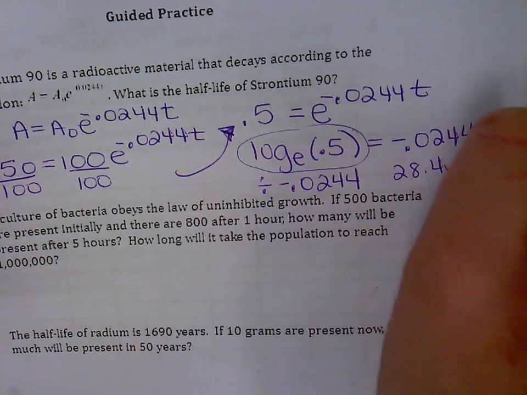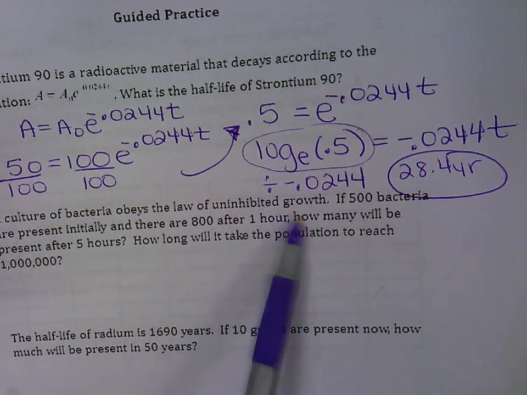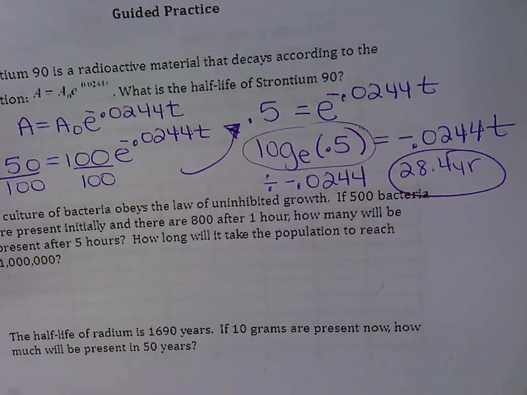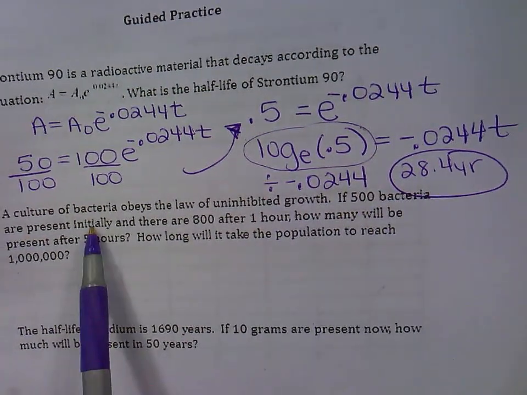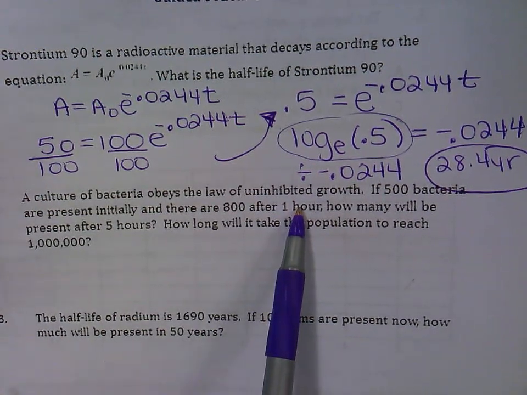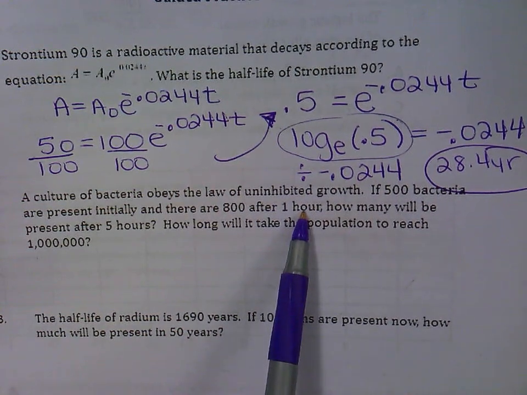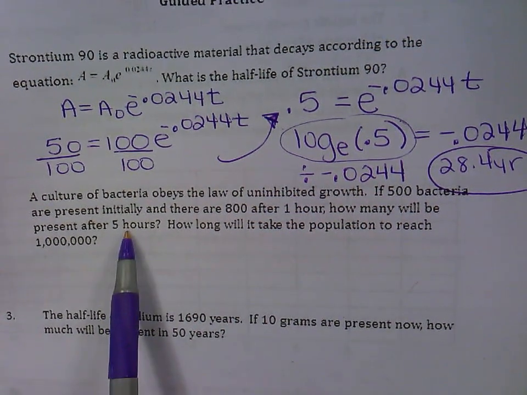28.4 years. All right, so this time, a culture obeys the law of uninhibited growth. All that's saying is that it is okay to use this formula. That's called the law of uninhibited growth, where you've got a K value. It says there are 500 bacteria initially, and there's 800 after 1 hour. So that's the first part of my question. We need to solve for K using all that information. Part 2 of the question says, how many will be present after 5 hours? I can't figure that part out until I first solve for K.